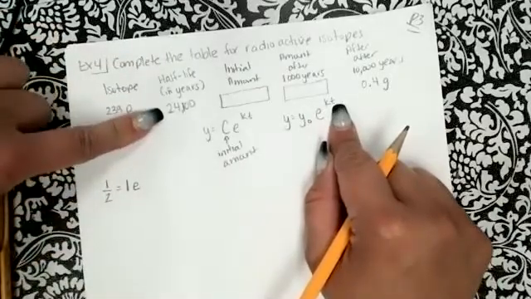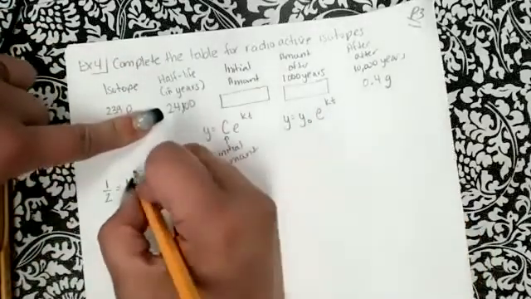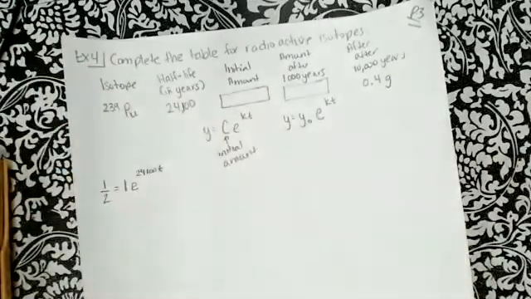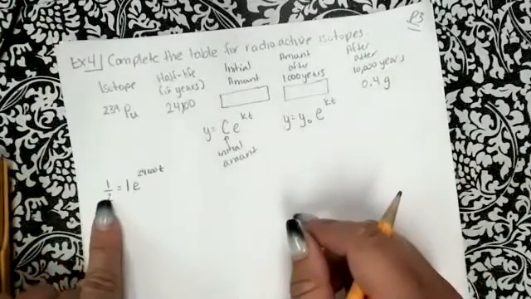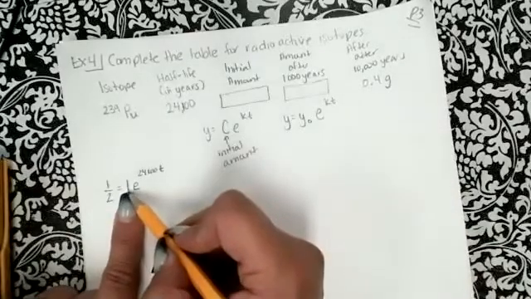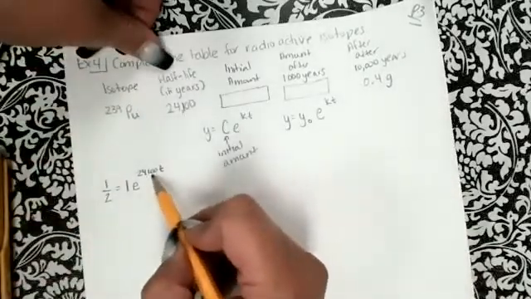The time for one of the half-lives exactly will be the 24,100. So I hope that makes sense. You are equaling half of it. That's why the initial amount is 1, and I know the exact time for a half-life.